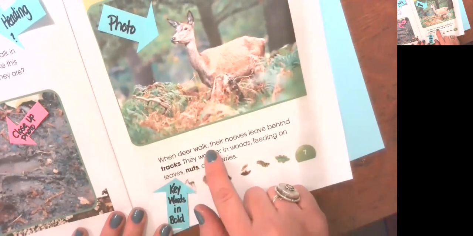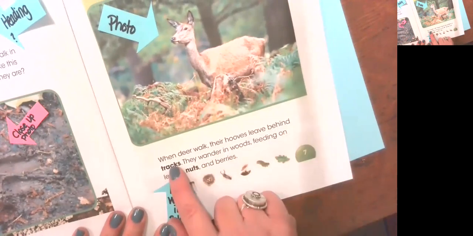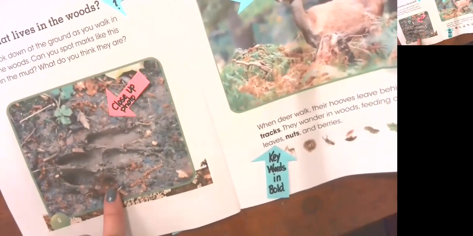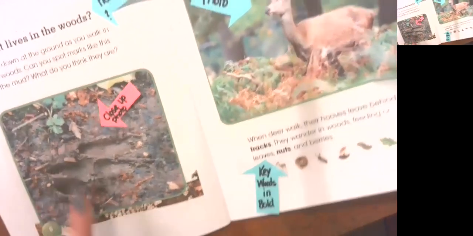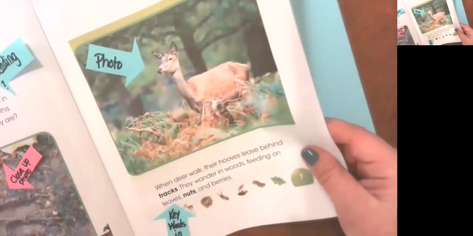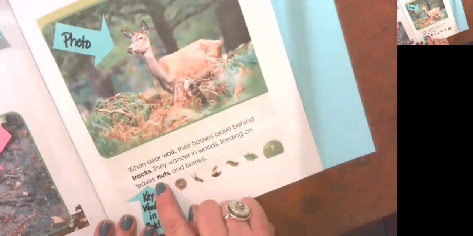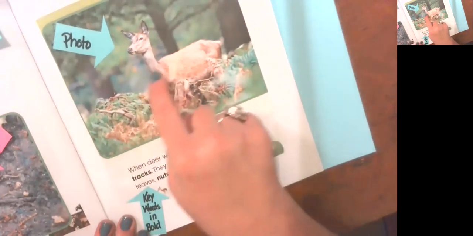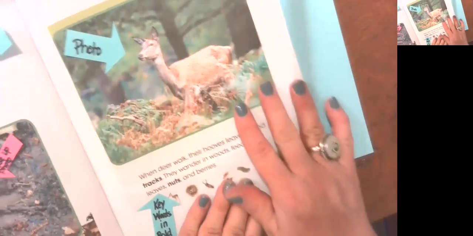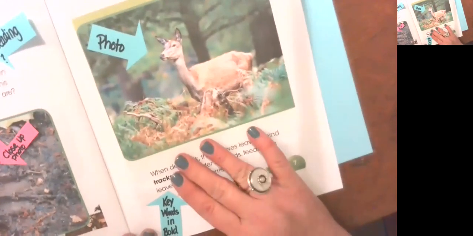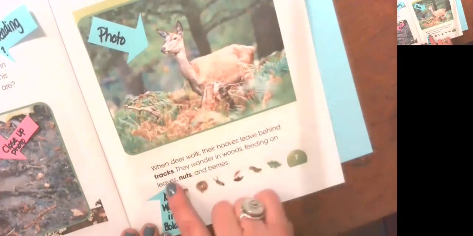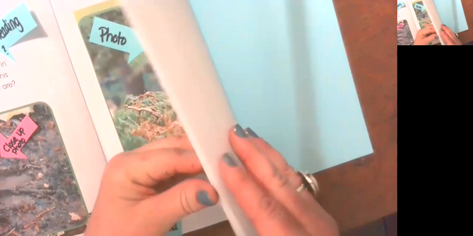When deer walk, their hooves leave behind tracks. Oh, so maybe that's what this close-up photo is. Okay, the tracks, that's a key word. They wander in the woods feeding on leaves, nuts, and berries. Oh, okay. It tells me why he's wandering around the woods. So these are things that you may want to think about using. Photos, keywords when you're writing.